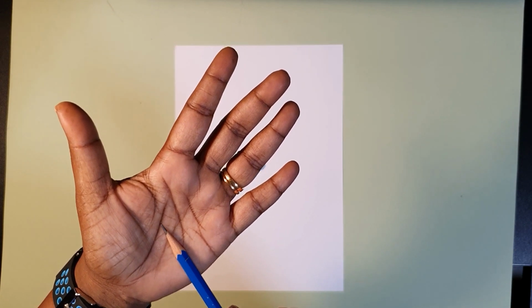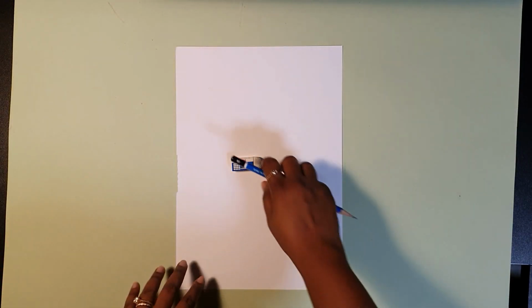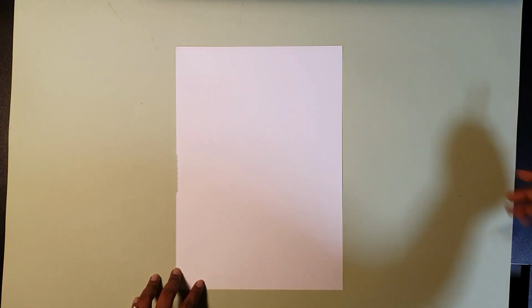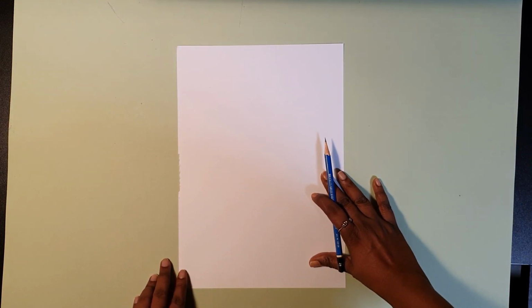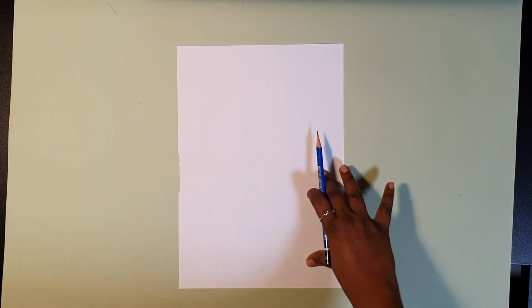Don't keep them blunt. It won't be nice. If you're using a mechanical pencil, that's really fine. Okay, are you ready? I'm going to start drawing. Okay, I'm going to start using a picture that I showed you earlier.